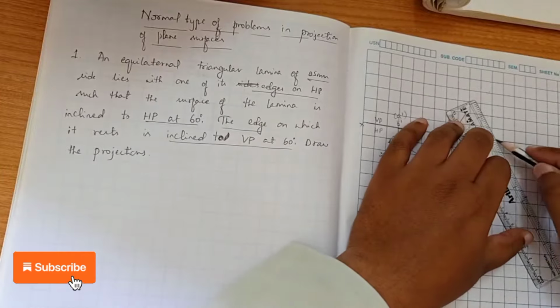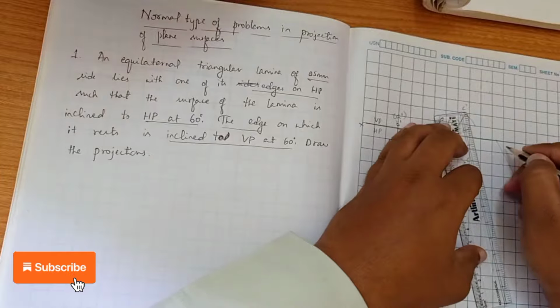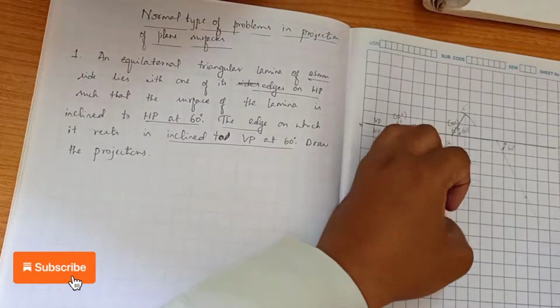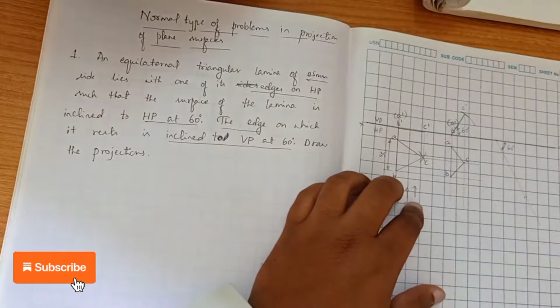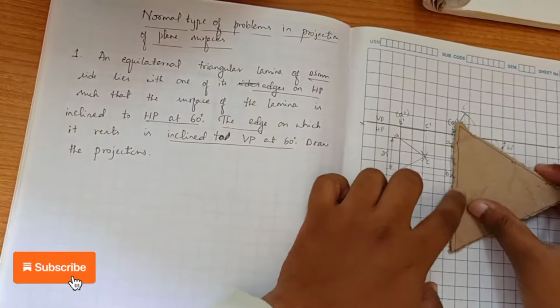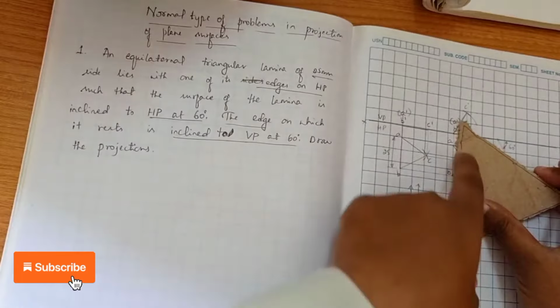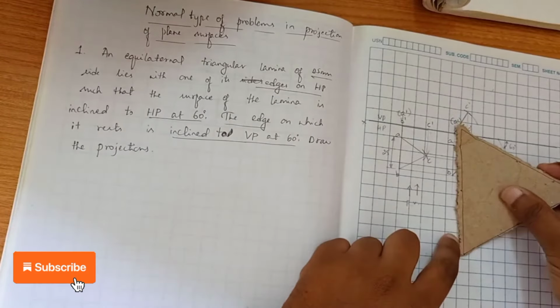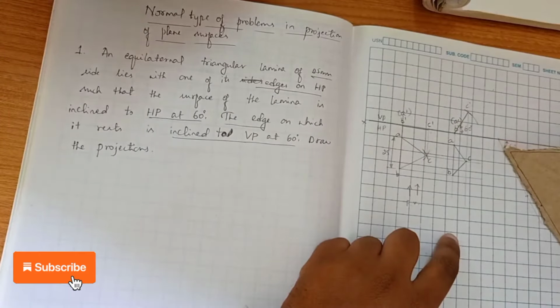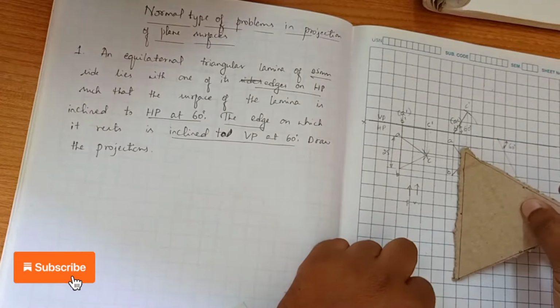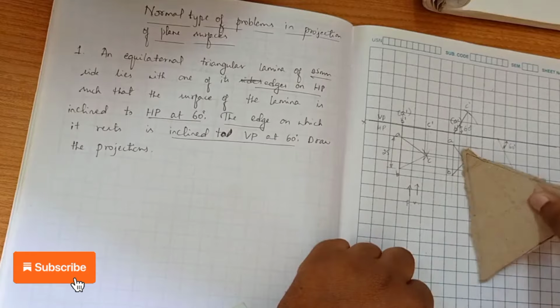Okay, 60 degree angle line. Okay, so this is 60 degree. So now what we do, we are taking this BC edge like this. So this is what our resting edge, right? AB, sorry, AB, this is a resting edge. We'll take this AB resting edge and we are going to place it like this on the angle line. This is how we can make the triangle inclined to HP. Now it is inclined to the VP.